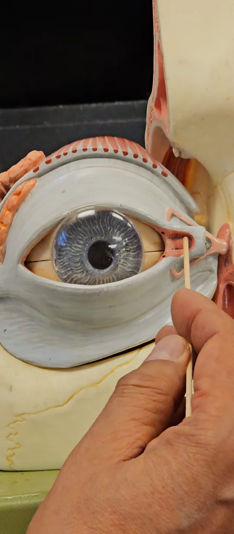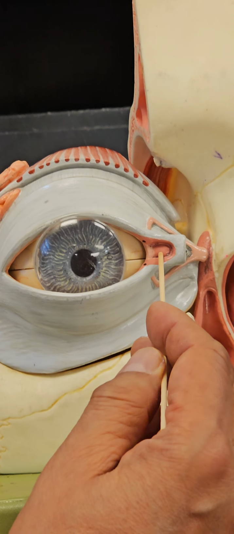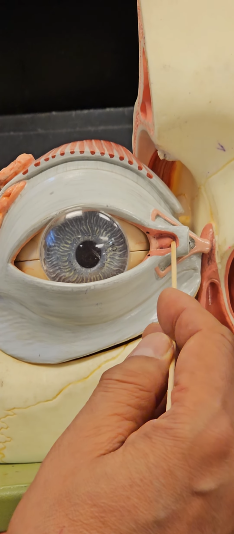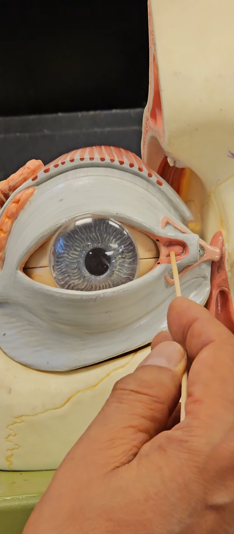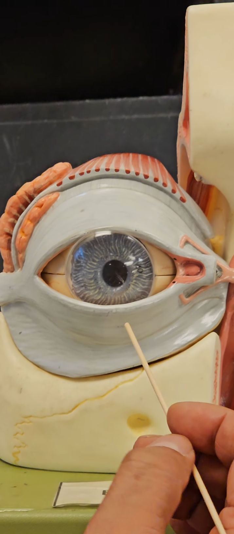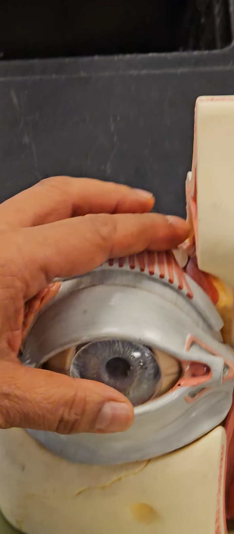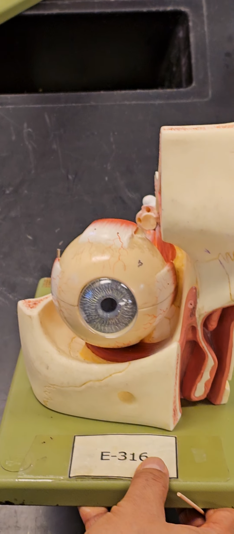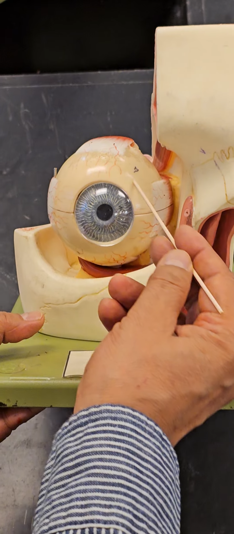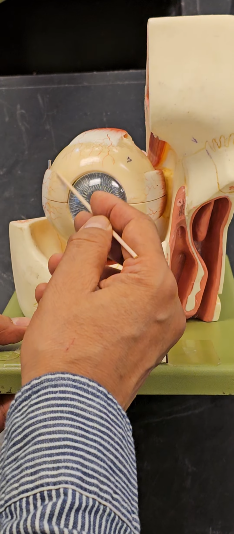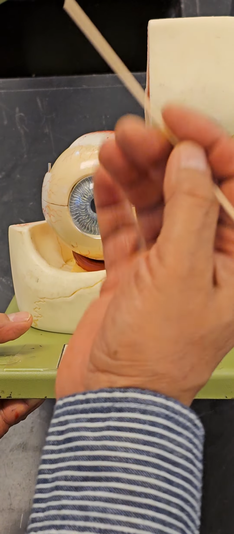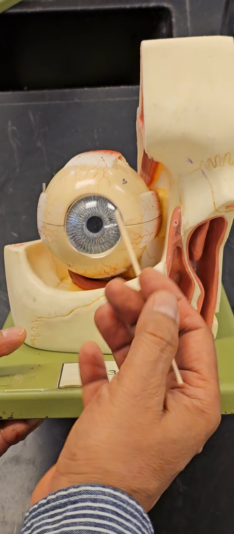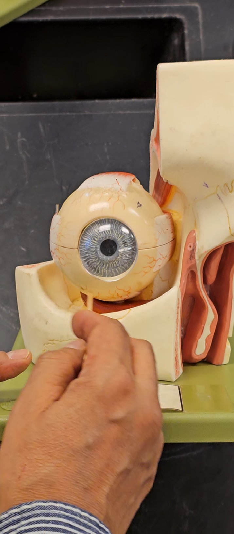Okay, this one is called the medial commissure. This one is the lateral commissure. This white structure here is the caruncle. And if you look at the outer portion, the white portion of the eye is called the sclera. This is the fibrous tunic.